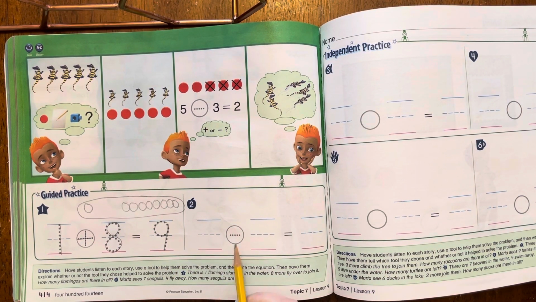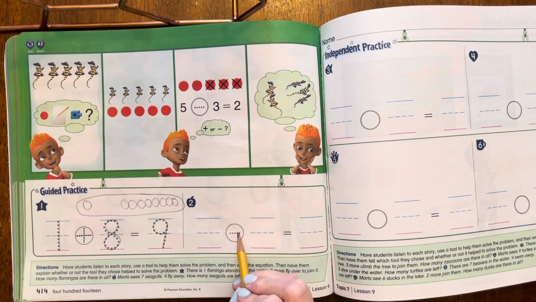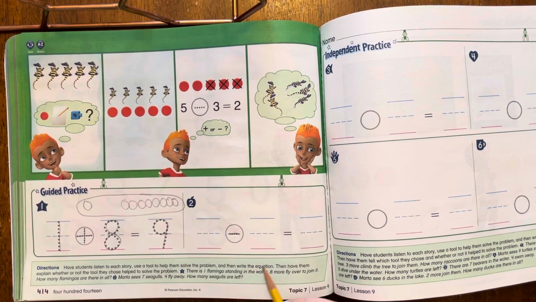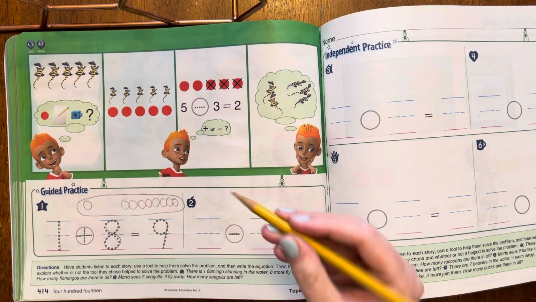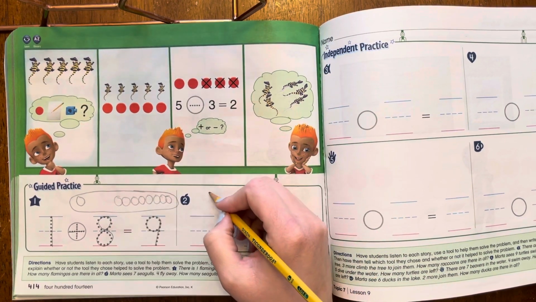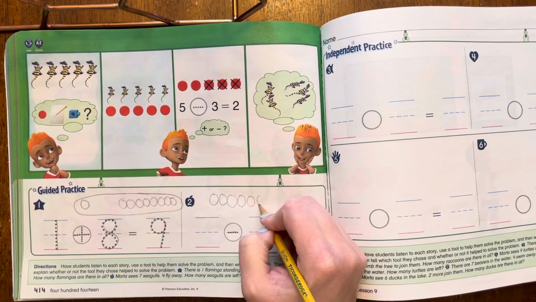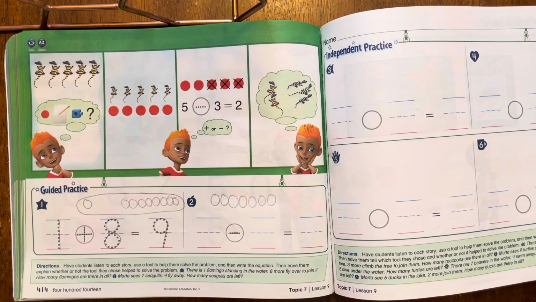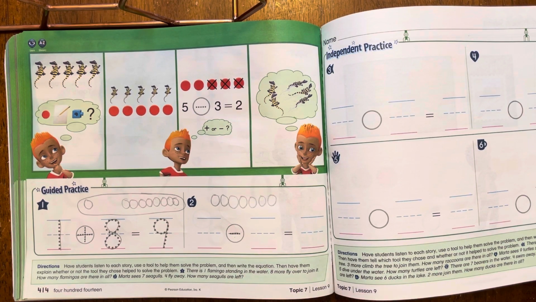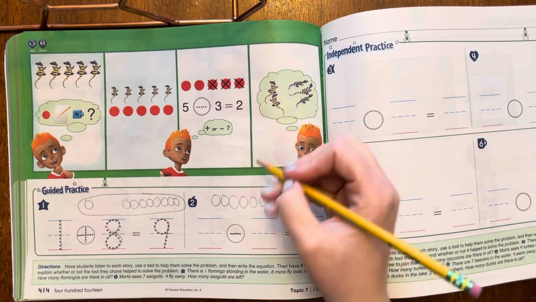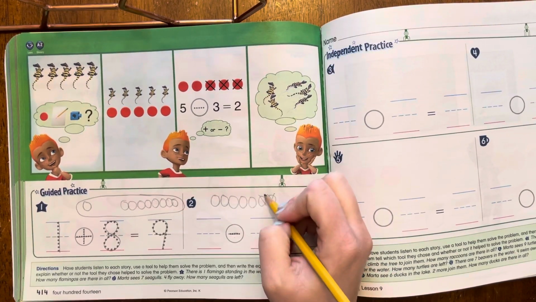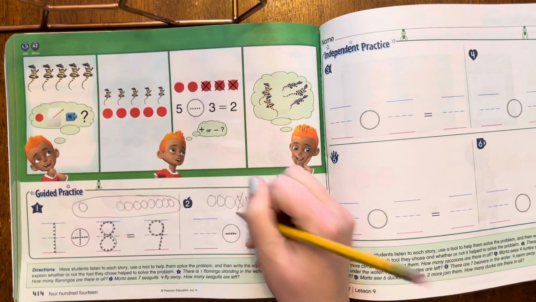Okay. Now they already drew the subtraction sign in here. So we know that whatever this story problem is going to be for number 2 is going to be a takeaway problem. Okay. So listen carefully. Marta sees 7 seagulls. 1, 2, 3, 4, 5, 6, 7. 4 of them fly away. So when they say fly away, that means they leave. So we cross off 4 of them.